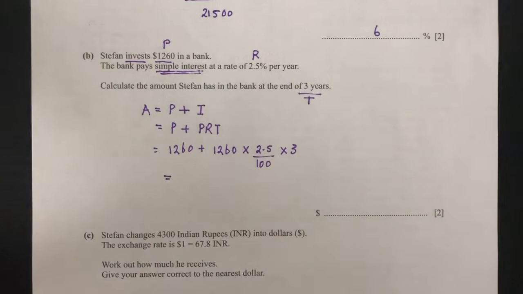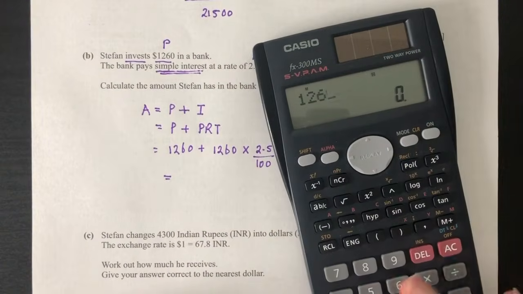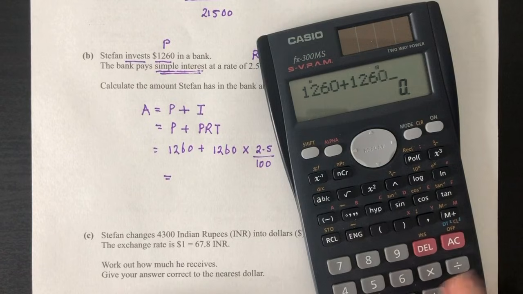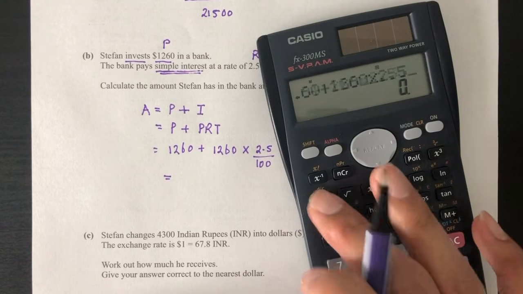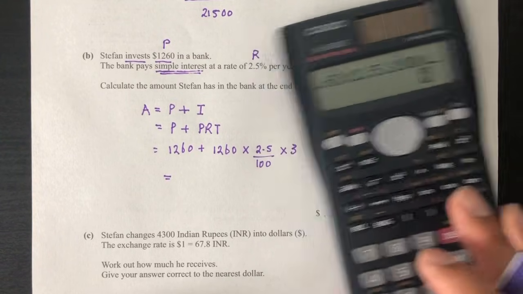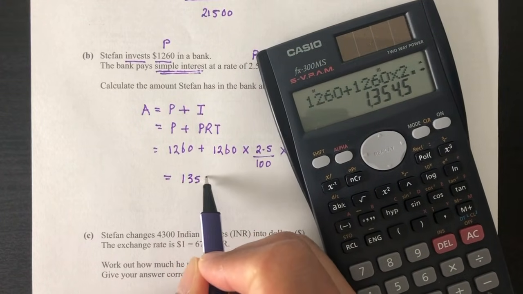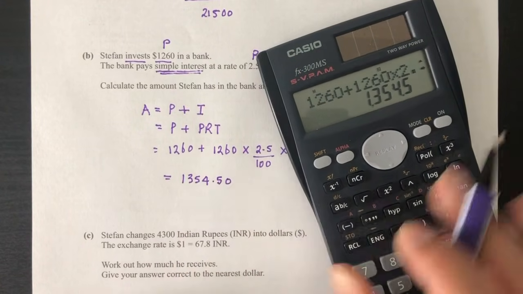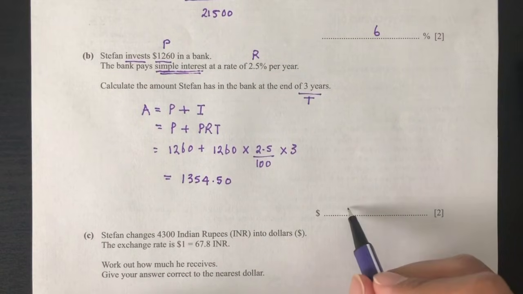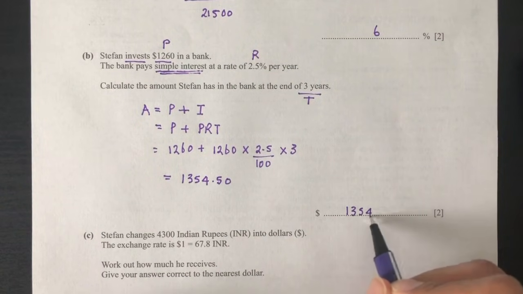So let's solve this and see what we get. So we have 1260 plus 1260 times 2.5 over 100 times 3. That will be 1354.50. So this will be the amount that he will have after 3 years.